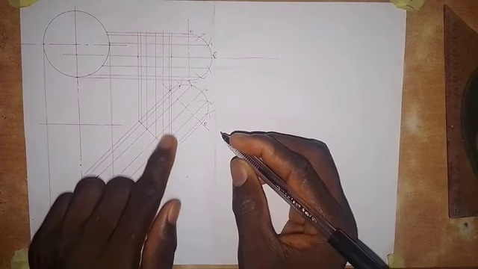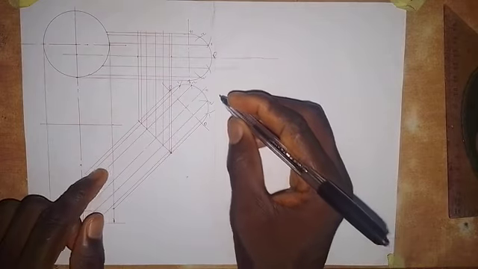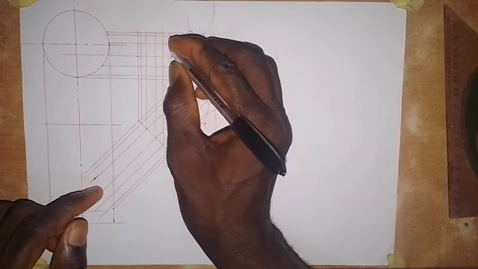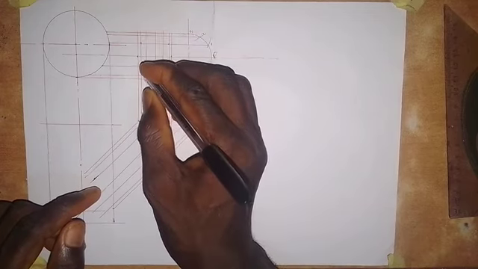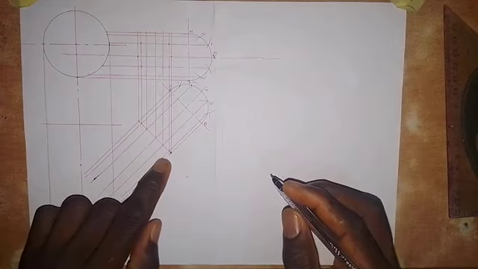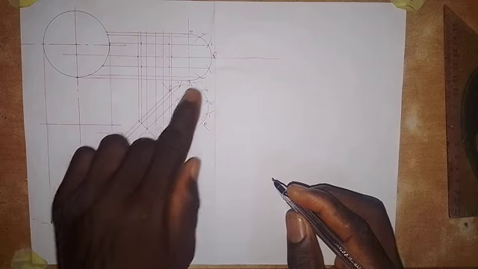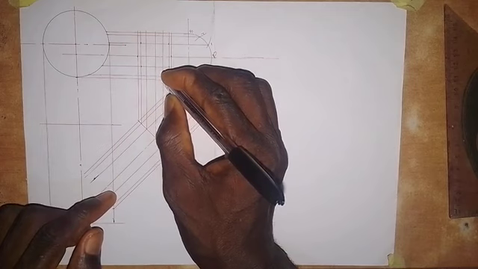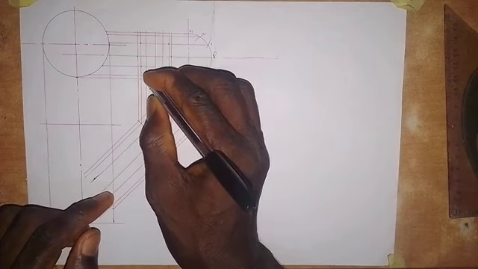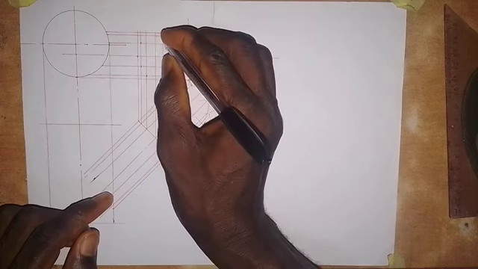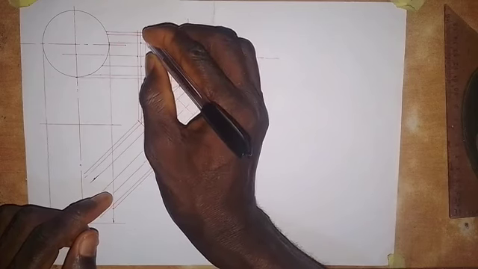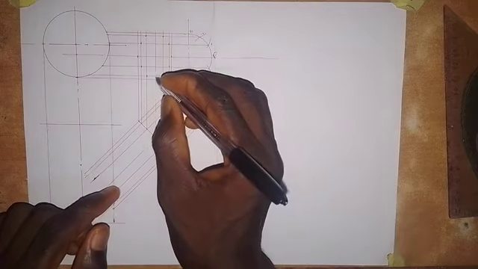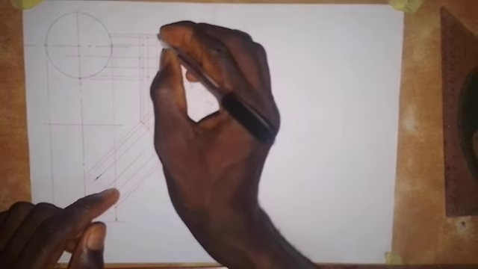After that, vertical line 1 and horizontal line 1 intersect at this point. We also have one up here, so we have one on this side, and we also have one here. The vertical line 2 and horizontal line 2 intersect at this point here. We also have 2 on this side, 2 up here, and we also have 2 on this side. And lastly, vertical line 3 and horizontal line 3 intersect at this point, and they also intersect at this point.